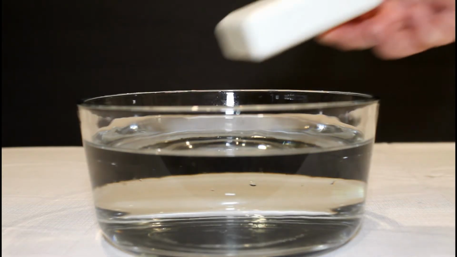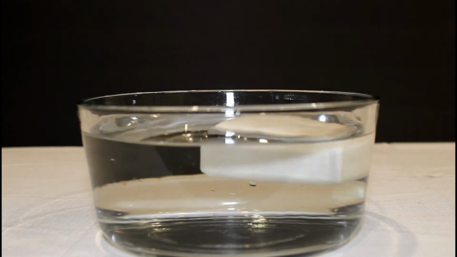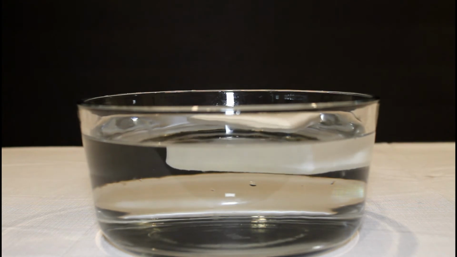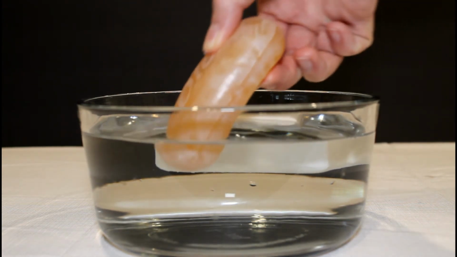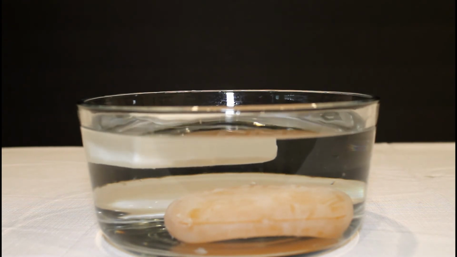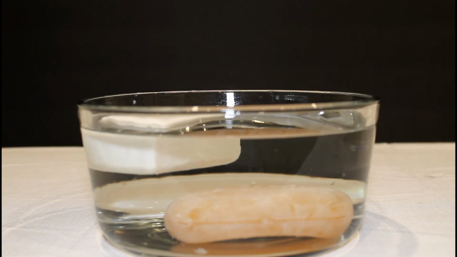Earlier we saw that the Ivory soap floated while the other brand of soap sank. This is because when Ivory soap is made, air is whipped into the soap. The air bubbles trapped inside the soap make it less dense than water, causing it to float. Other brands of soap don't have the air bubbles, so they are more dense than water and sink.